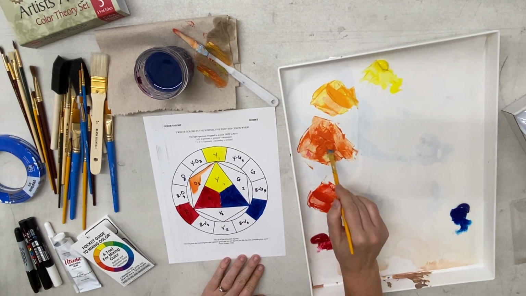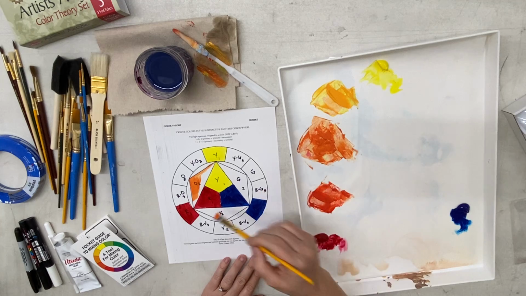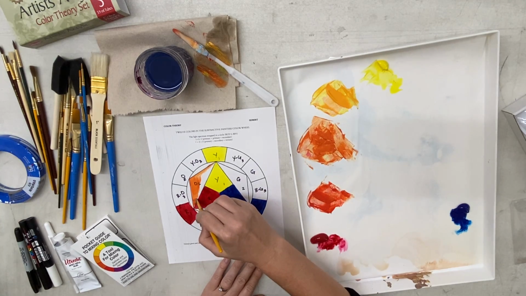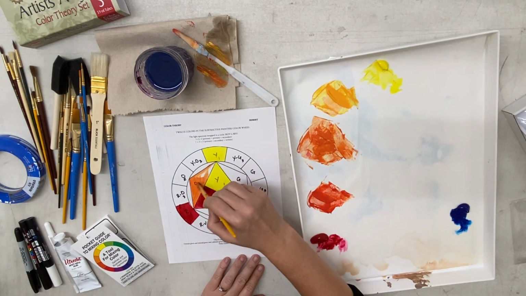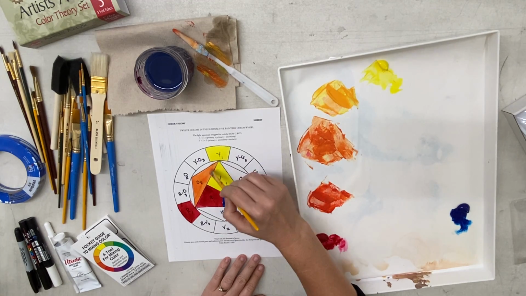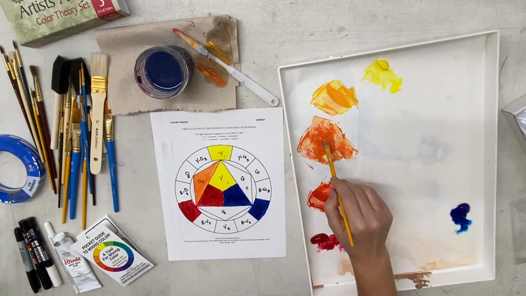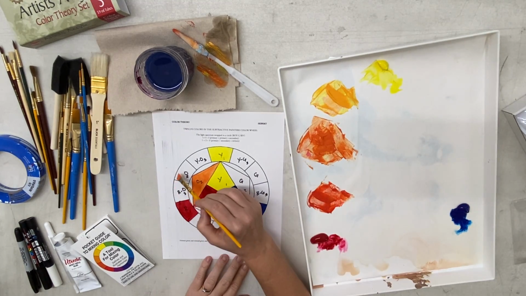Still pretty transparent. You can see here where the brush strokes are a little more brushy because it's so transparent, so it's a little more challenging to work with.